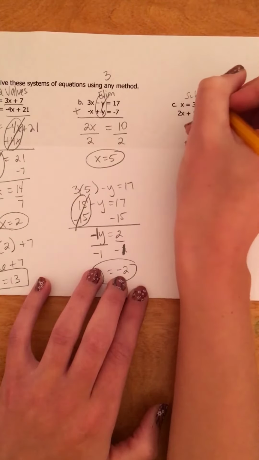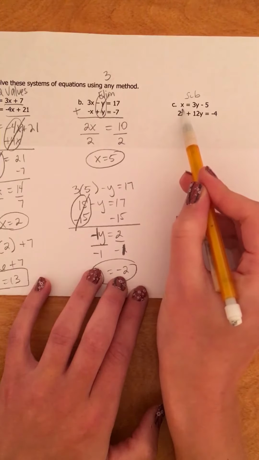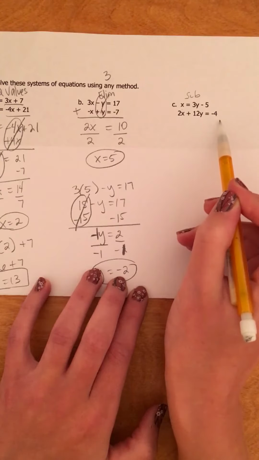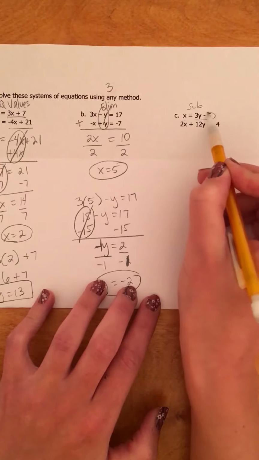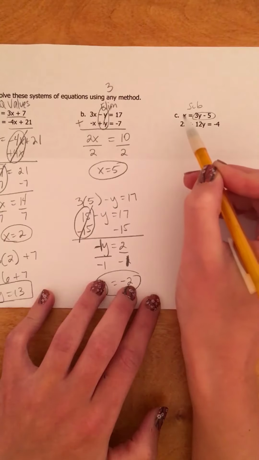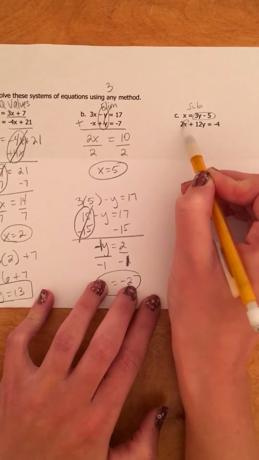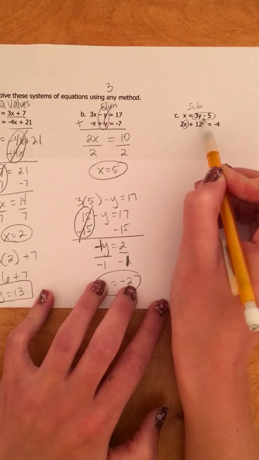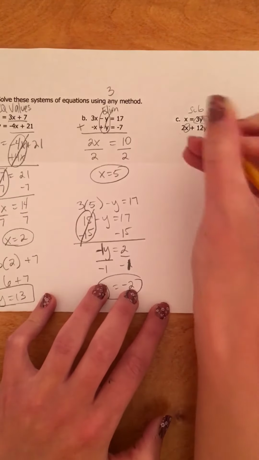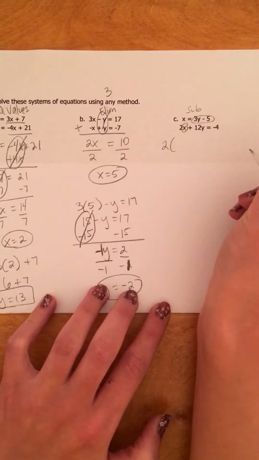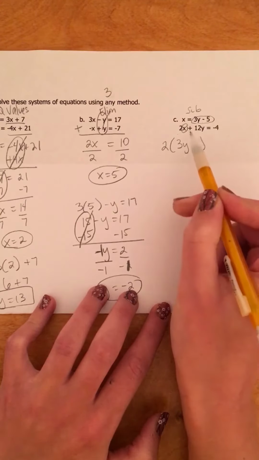Not that I had to use one of each, but it kind of works out that way. So notice the first equation is already solved for one of the variables. The second one is not. That tells me I should probably use substitution. So this quantity right here, 3y minus 5, is equal to x. So in my big equation here, I'm going to replace x with this big quantity, 3y minus 5. So instead of 2 times x, it's 2 times this stuff. So let me write that down. 2 times 3y minus 5.